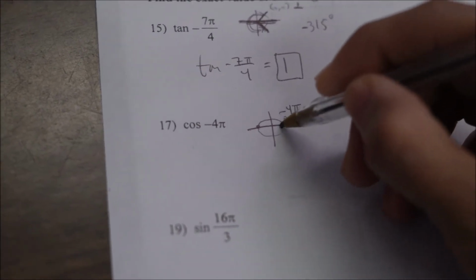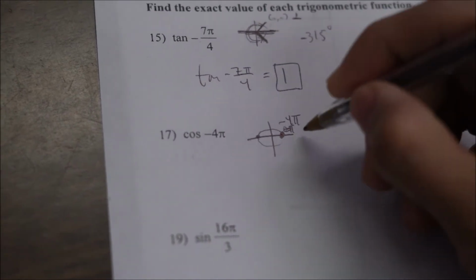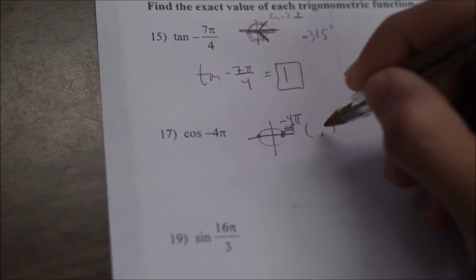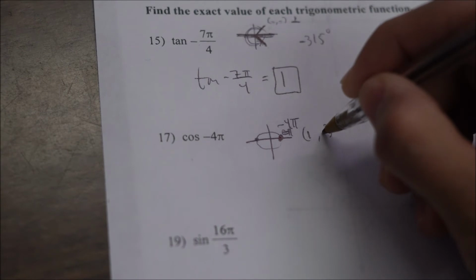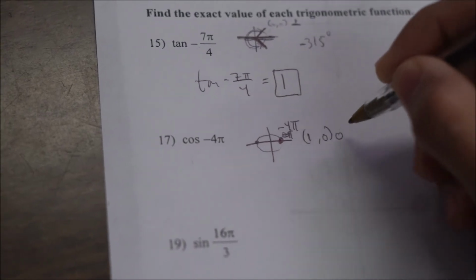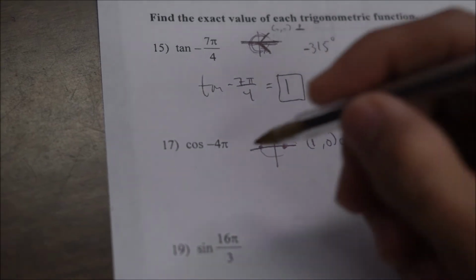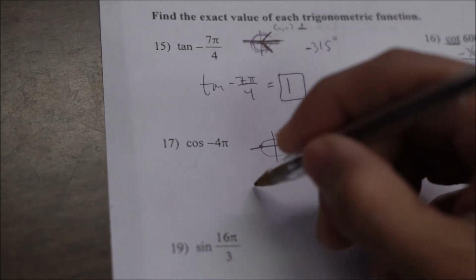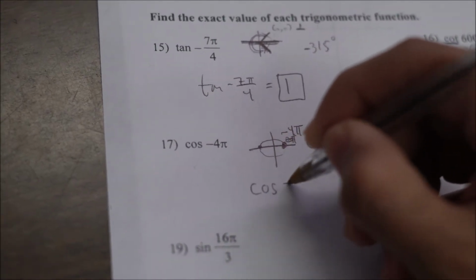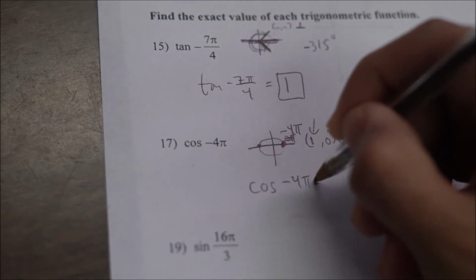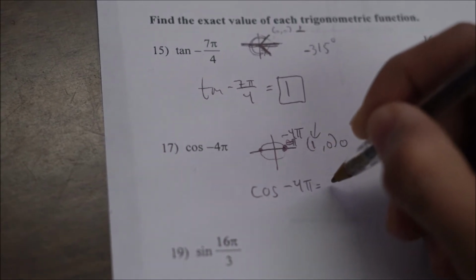So right here. Now we're looking for cosine. If you guys remember your cosine sine values, this is the same as 1, 0. And our tangent value here is 0. Cosine is this one. So that's our answer. Cosine of negative 4 pi is equal to positive 1.